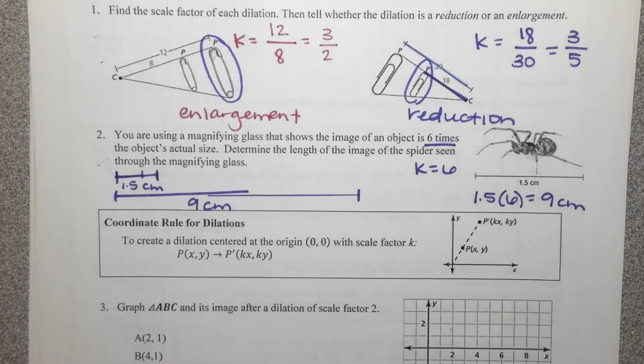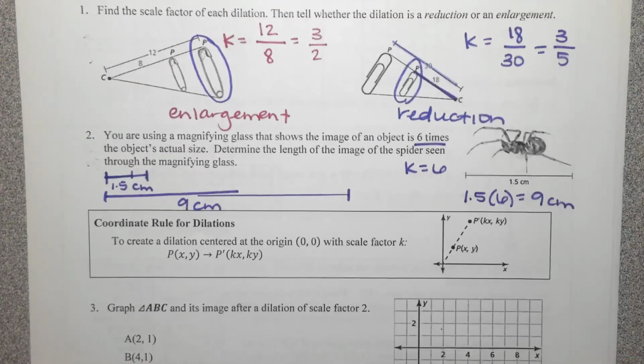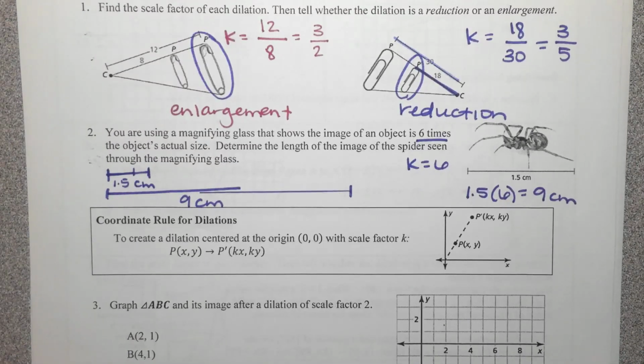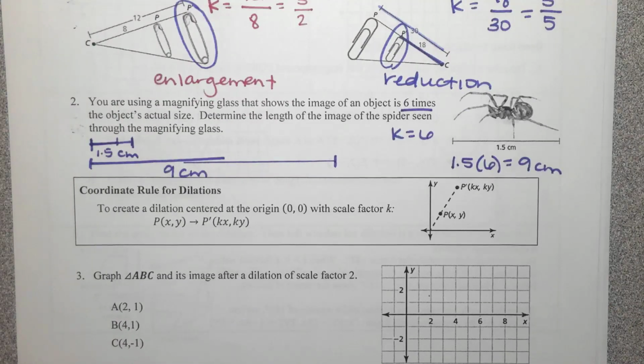How many centimeters are in an inch? Like 2.2 or something? I thought there's 12 centimeters in an inch. No, there's 12 inches in a foot. Oh. All right, moving on.